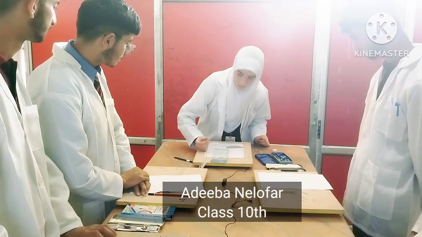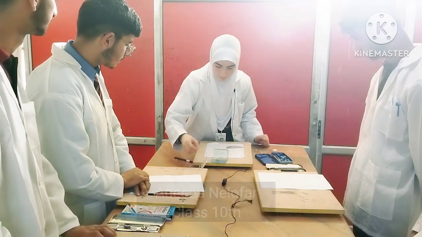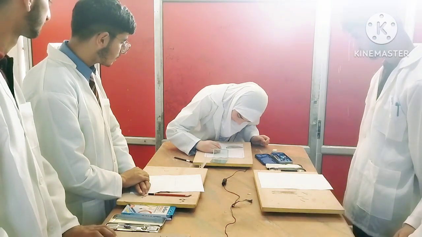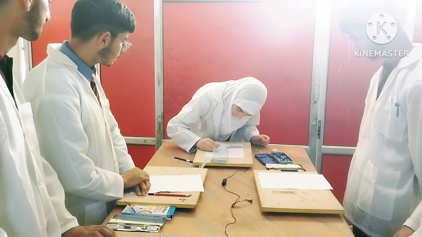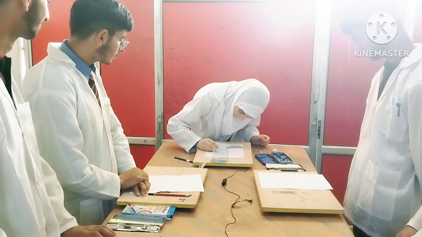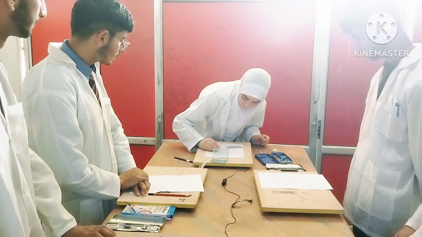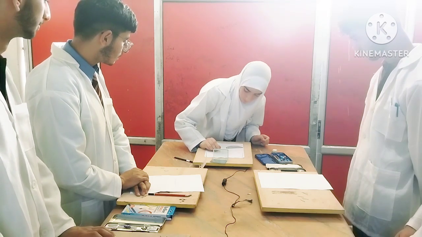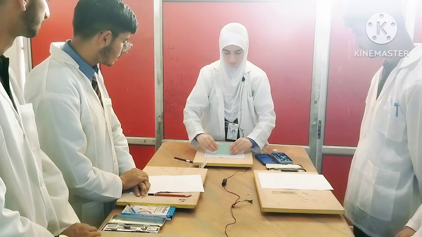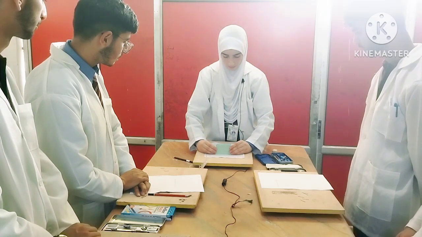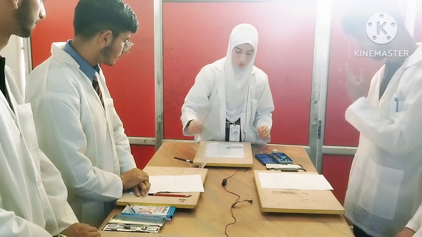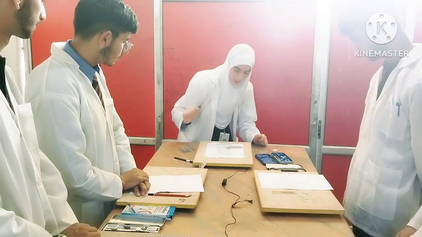So first pin here and now I am placing this plane mirror here, and we see that the images of these 2 pins are visible in this plane mirror.